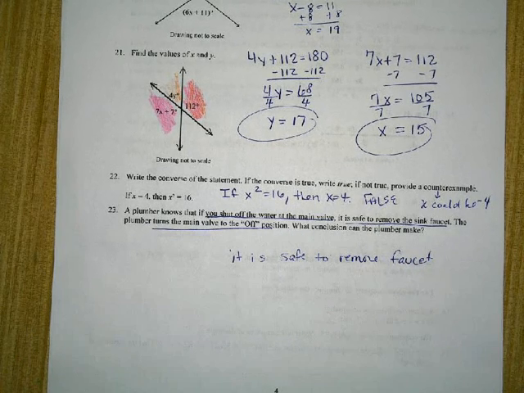Okay? That takes care of all of that. We'll test tomorrow.